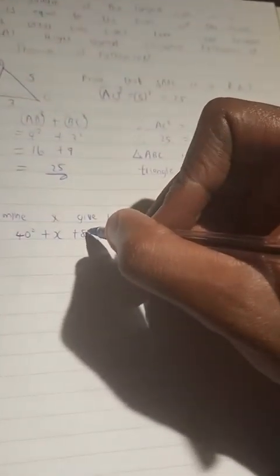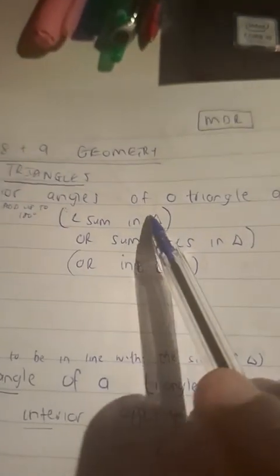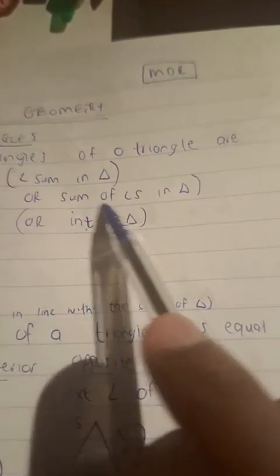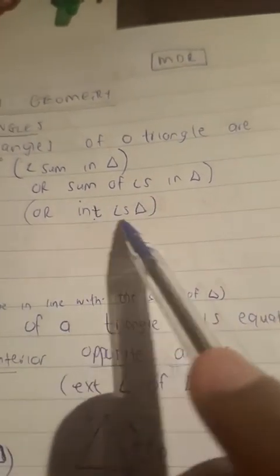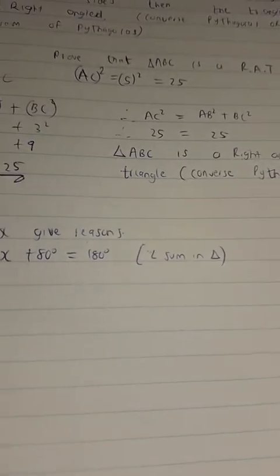And then what would be our reason for saying that? We can say one of three things. We can either say angle sum in triangle, sum of angles in triangle, or interior angles of triangle. So I'm just going to say angle sum in triangle.